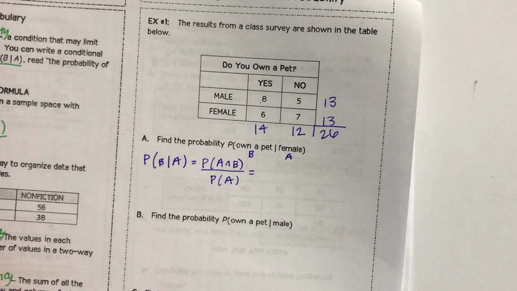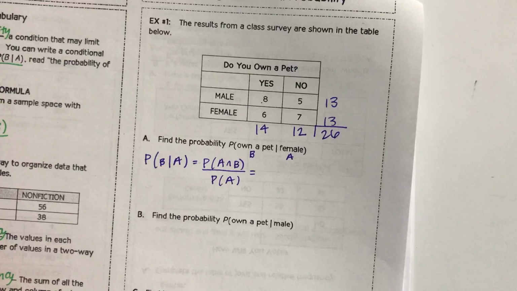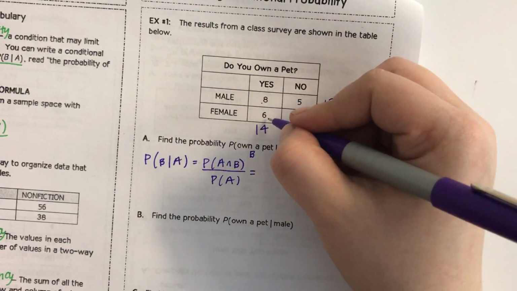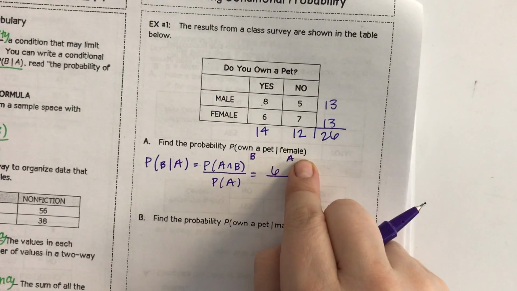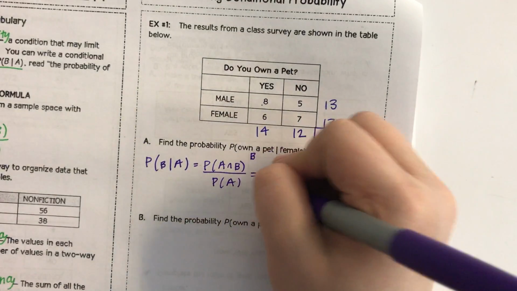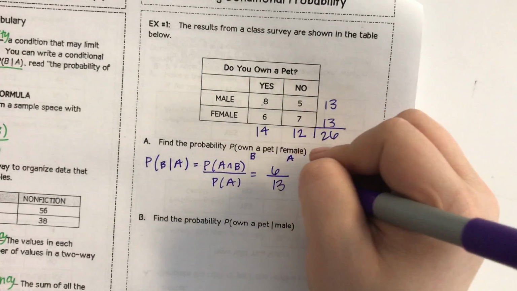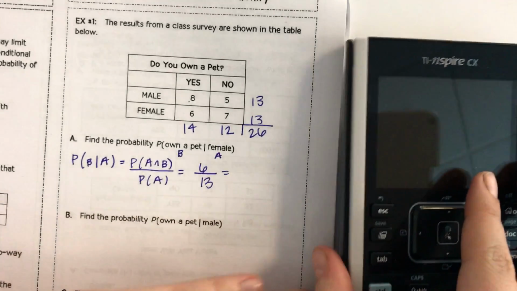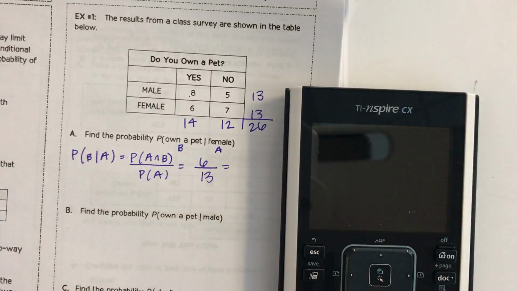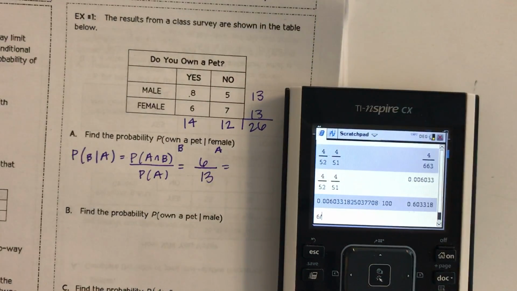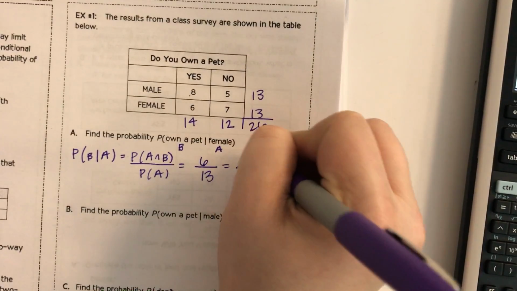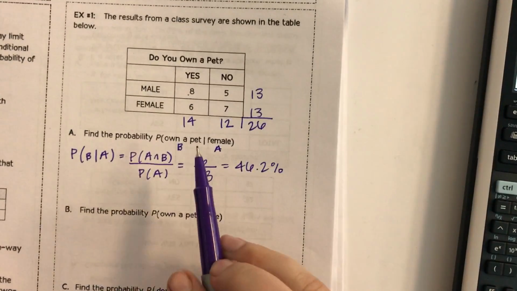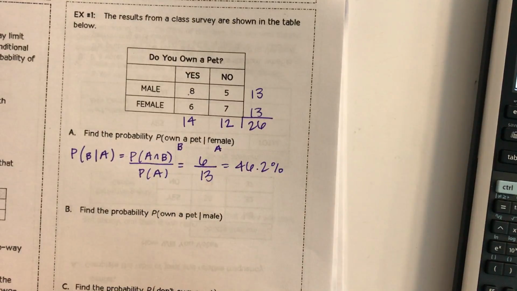So how many people are female and say yes, they own a pet? Yes, female, 6. Divided by how many total females are there? 13. So 6 out of 13. Or if we want to be cool and use a calculator and do percentage, which I like, about 46.2% is the probability of own a pet given they are female.